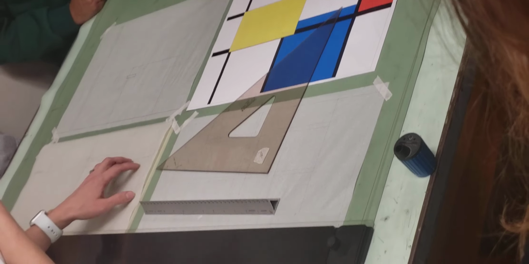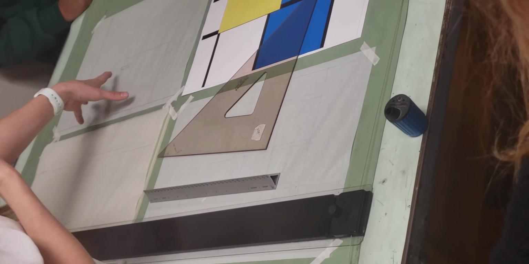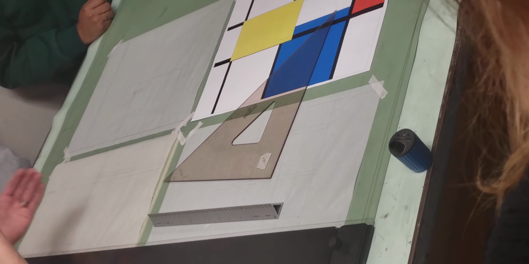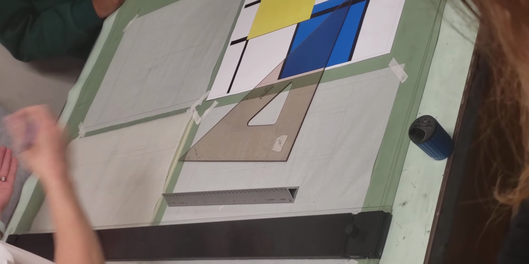So this is a south line? No, so this is based off the south elevation, but this is going to be your stair section, or we could call it your east-west section.